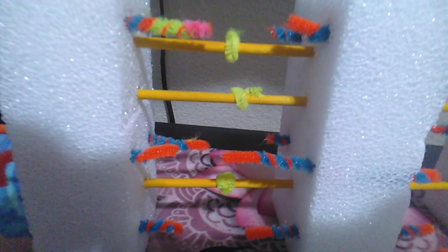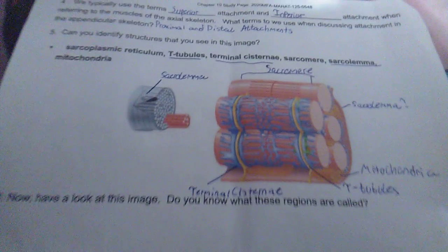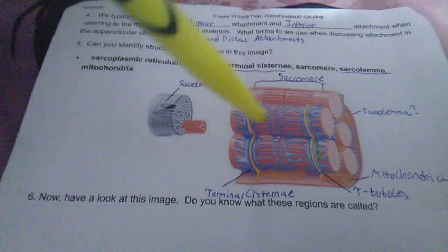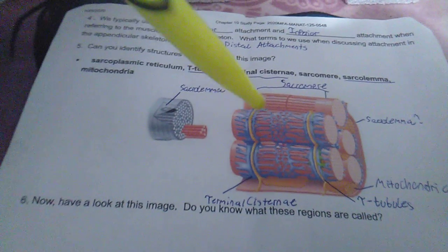Some other things you may want to note are your terminal cisternae, your T tubulus, and this area I'm circling here, your sarcoplasmic reticulum.